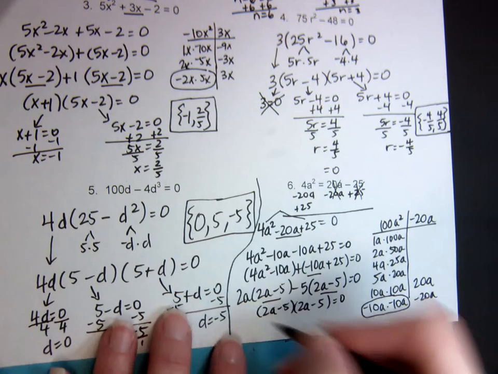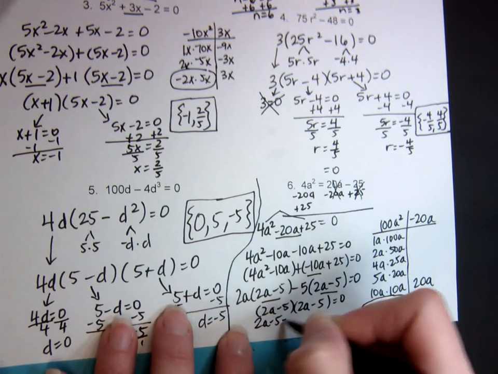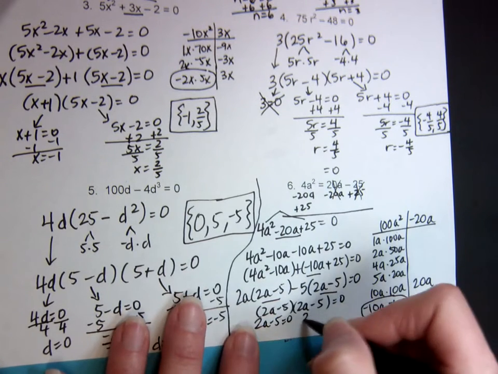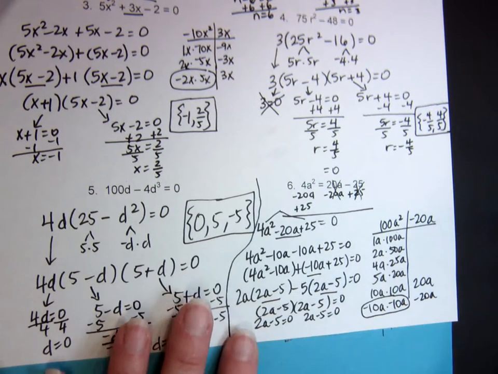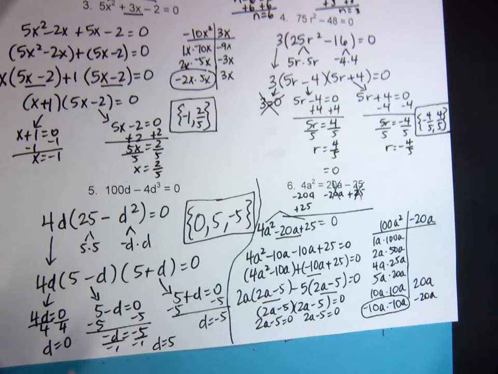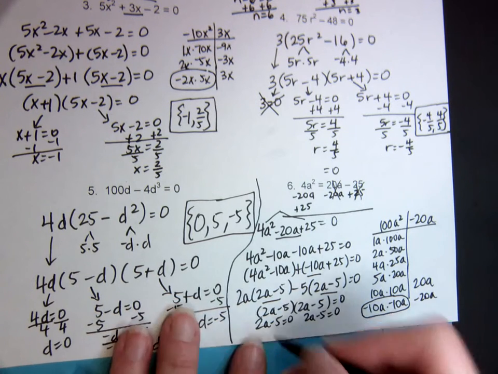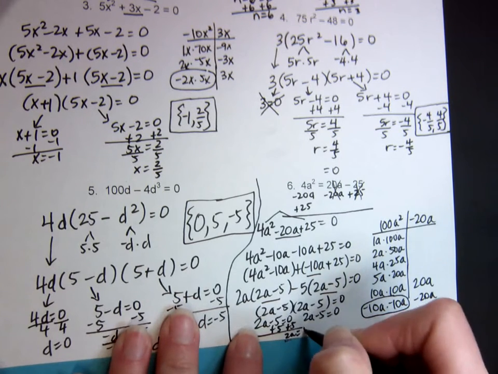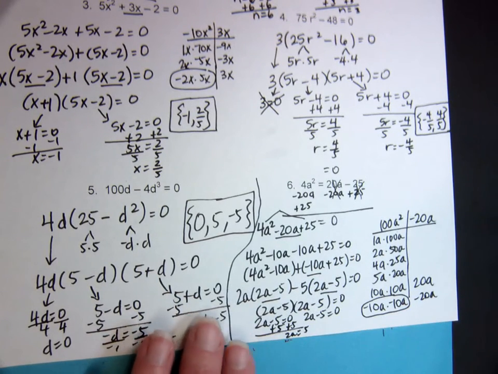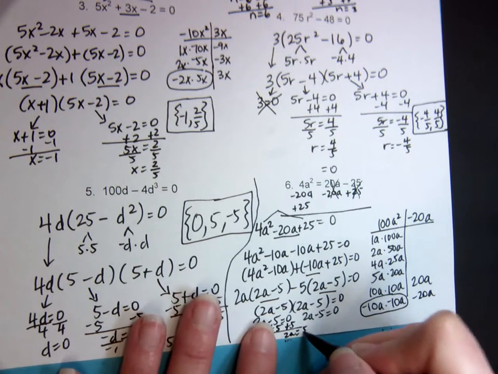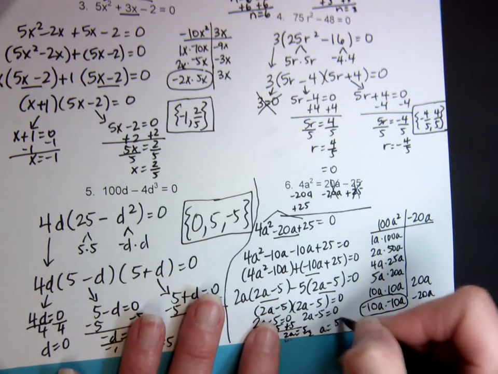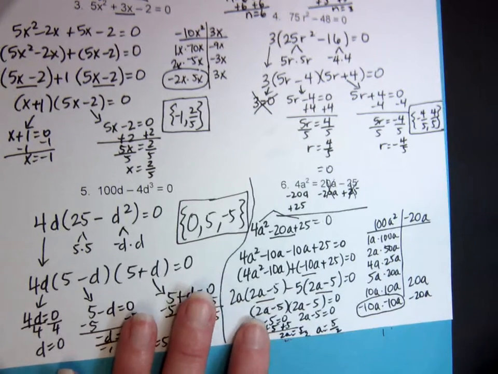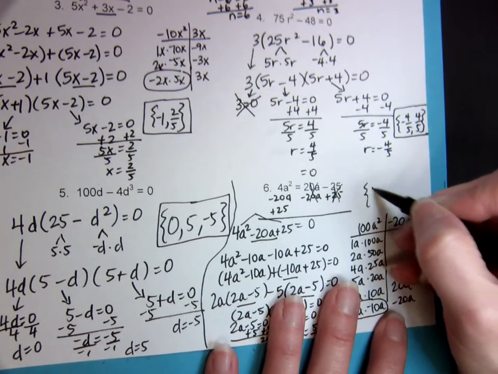Our last step here is to separate it into 2 equations. So we have 2a minus 5 equals 0. 2a minus 5 equals 0. So that's the exact same factor. Do we have to do the solving on both of them, or is it going to be the same thing? Same thing. So let's just do it on one of them. Plus 5 on both sides. So 2a equals 5. And then if we divide by 2, then a would equal 5 over 2. And so on this one, you're only going to get one answer, 5/2.